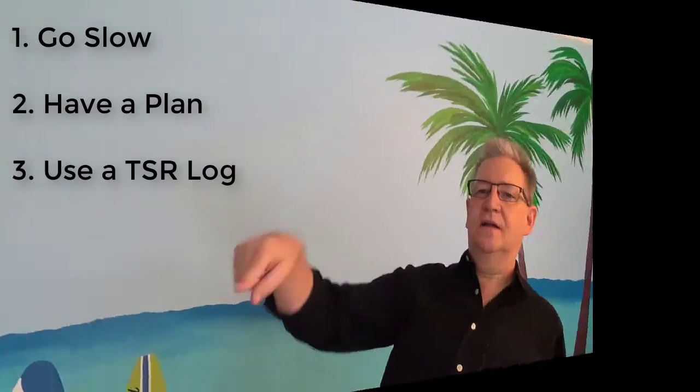Number 3 is another old-time favorite of mine. You should use a TSR log, or a troubleshooting and repair log. I have a link to that down below this video. But the TSR log is going to allow you to keep track of exactly what you did and didn't do in real time, so that every 15 minutes or when you do anything important, you put a note in that log. And that way you'll be able to figure out exactly what happened and exactly how long it took you. Because you may not have access to a live computer to take your notes at the time, but even if you do, having that log so that you can be accurate about the time of everything and the steps you took is very helpful.